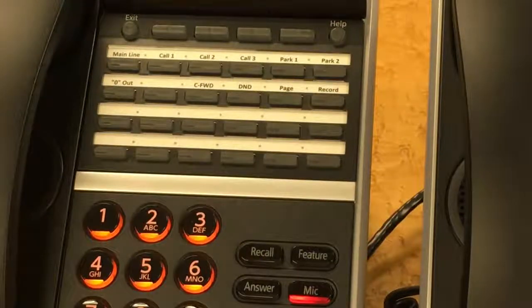The Zero Out button identifies incoming calls that have been in the voicemail system and the caller has chosen to speak to someone rather than to leave a message. Some businesses consider this call to be of higher priority. The call is answered as normal by lifting the handset or pressing speaker button.